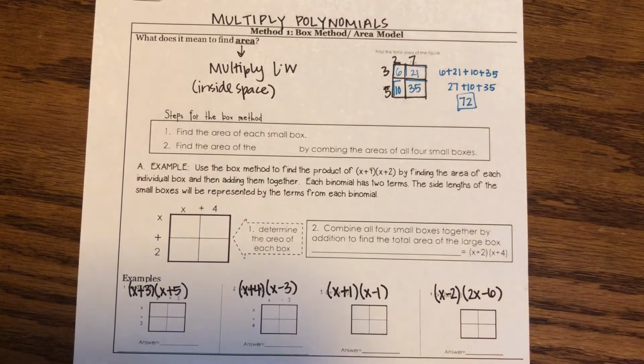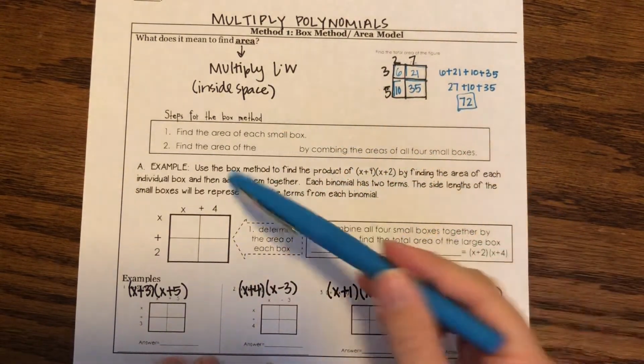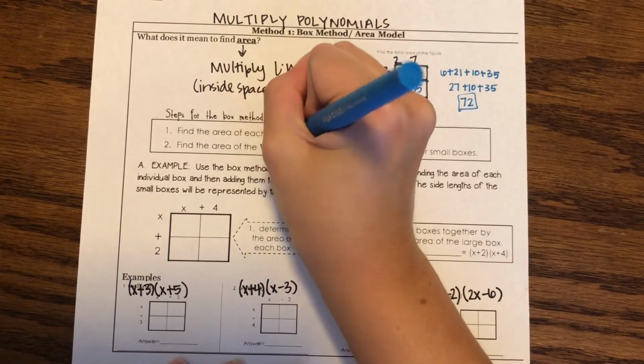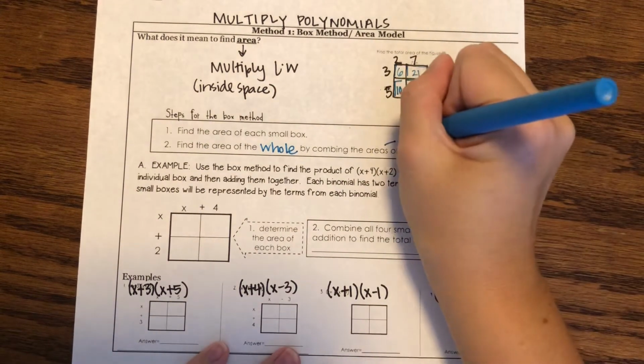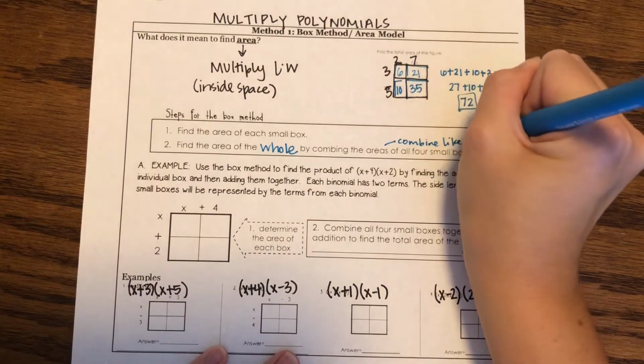Yep, 72 is our final answer for the area of that figure. So for this method, we're going to find the area of each small box and then find the area of the whole box by combining all of the areas of the small boxes. To do that, we're going to combine those like terms.